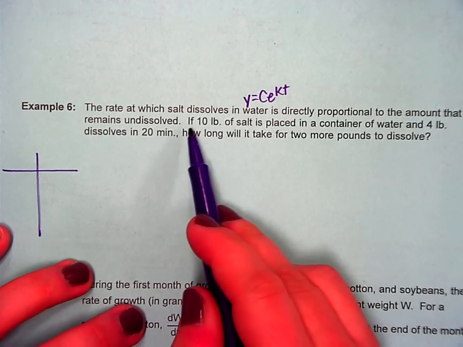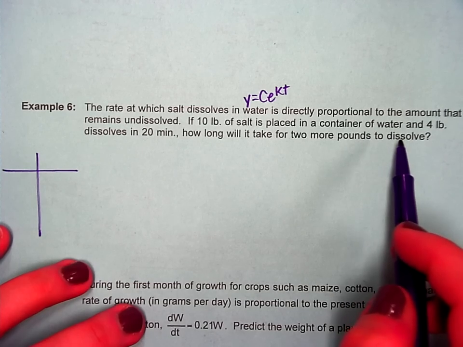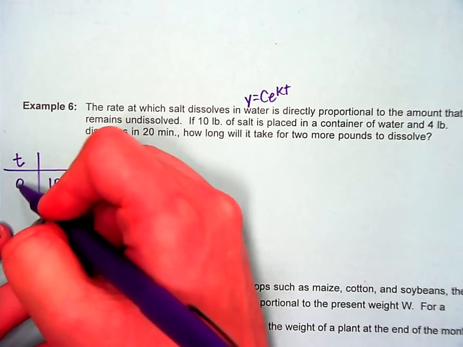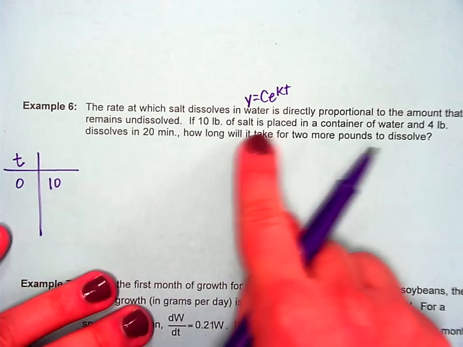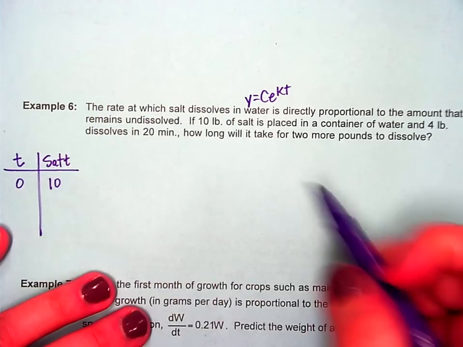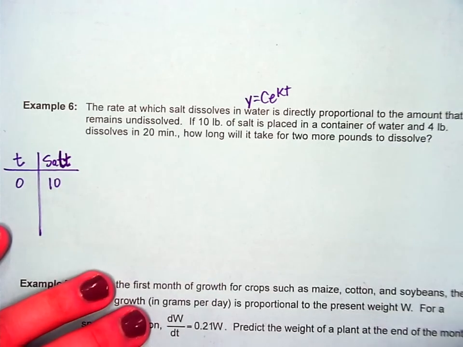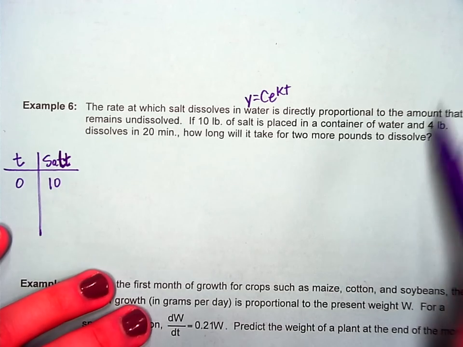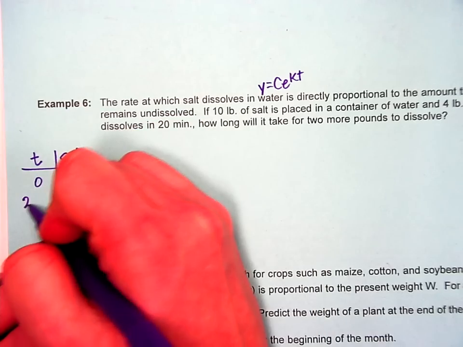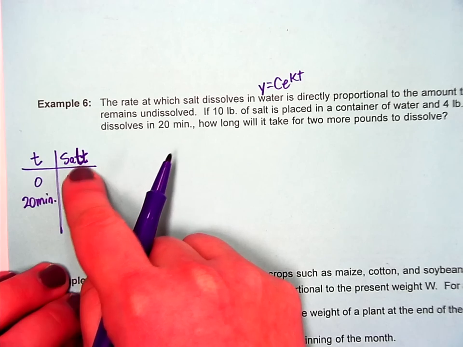It says if 10 pounds of salt is placed in the container of water, okay, so that's going to be my initial condition, right? At t equals 0, the amount of salt in the container, I guess maybe you could call that S, for salt, is 10 pounds. And then it says 4 pounds dissolves in 20 minutes. So after 20 minutes go by, how much salt is left in the container?